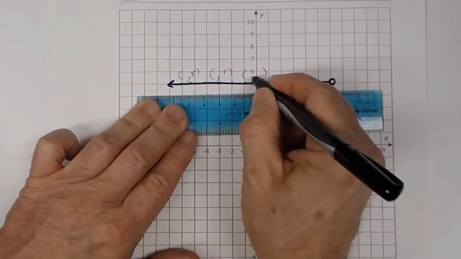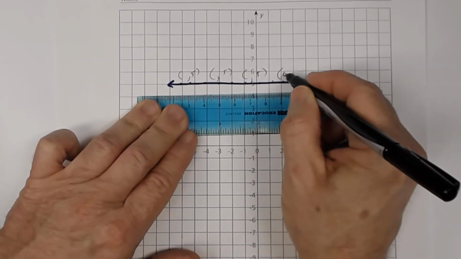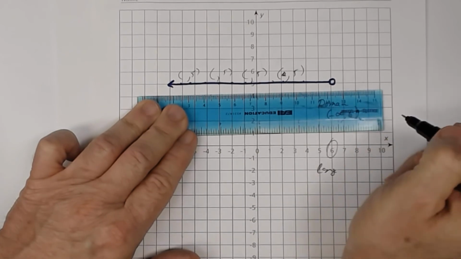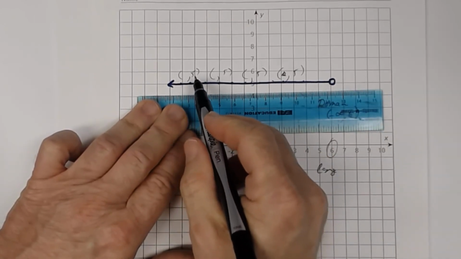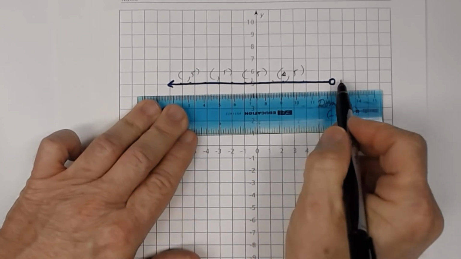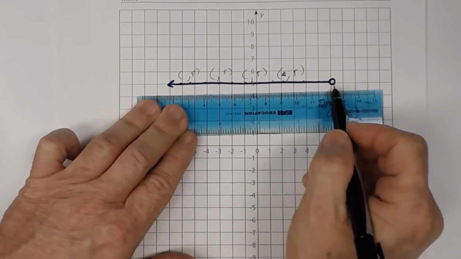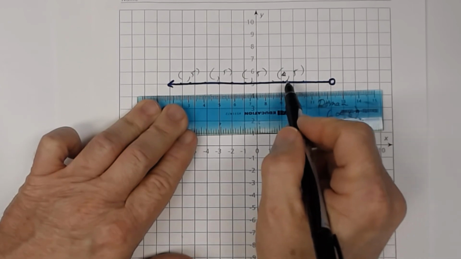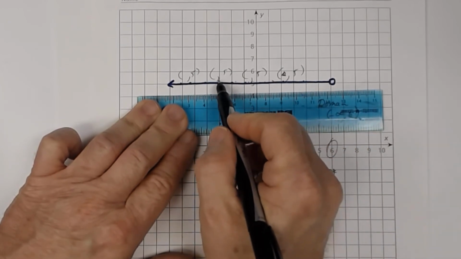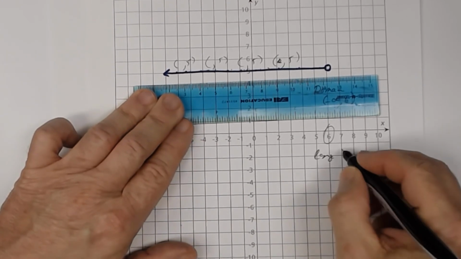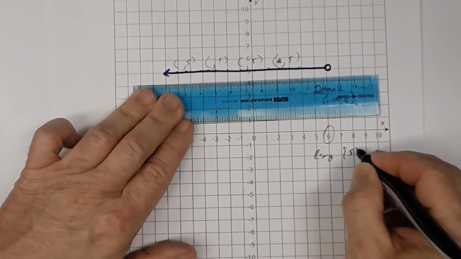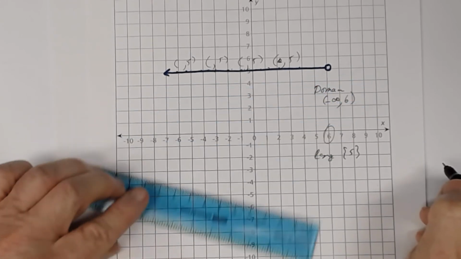That y value is 5. That y value is 5. That y value is 5, and so on. So my range only consists of one number, one element, and that's 5. Even though this is open or closed, it does not matter. There are points on the graph, and the y values are what? 5. All these points, the y values are 5. So my range is just going to be the brace, 5, and close the brace. That's what it looks like.